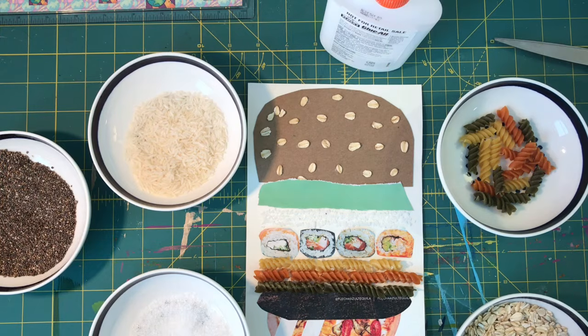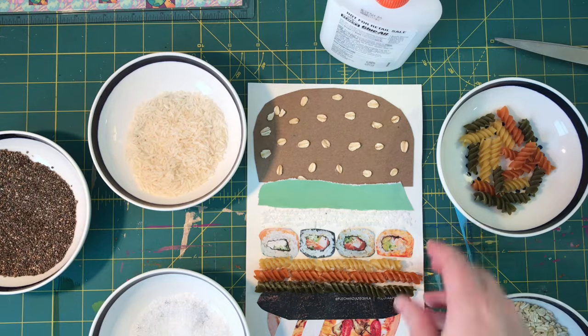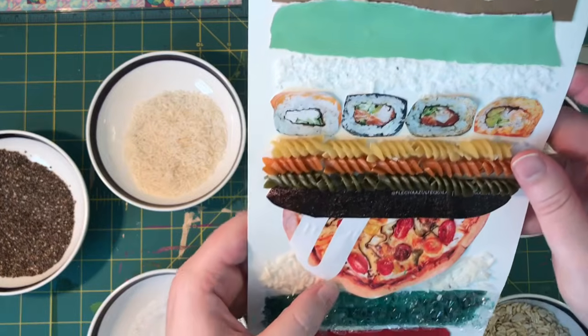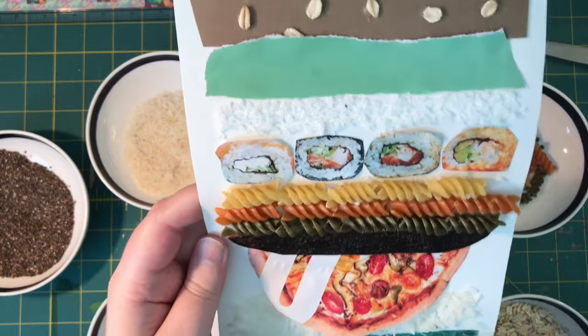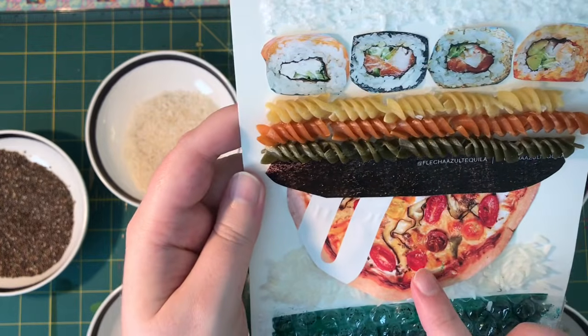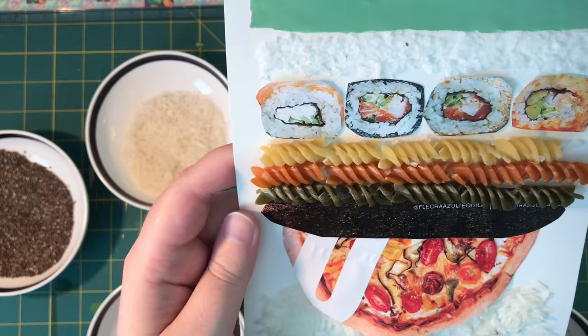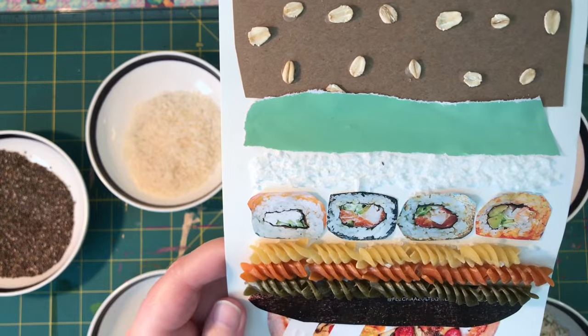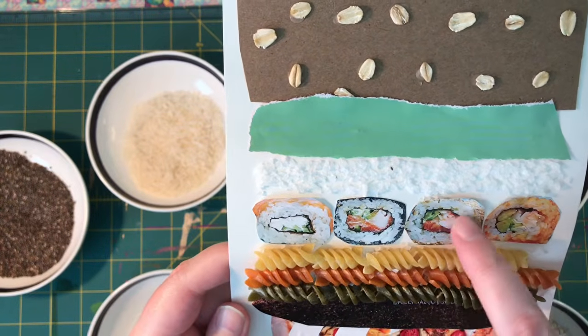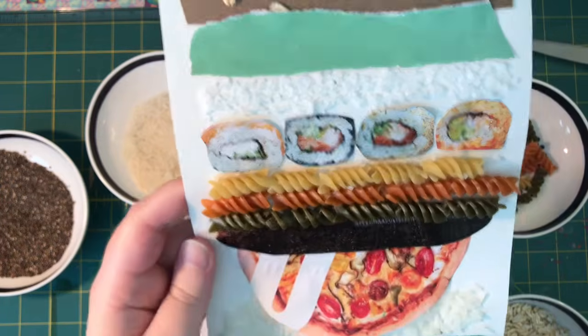Now I also used some implied textures. One of them was this piece of pizza. You can add pizza to your sandwich, right? It looks nice and juicy, like you're going to eat it. I found these pictures of sushi and cut those out, and the rice looks real, doesn't it?